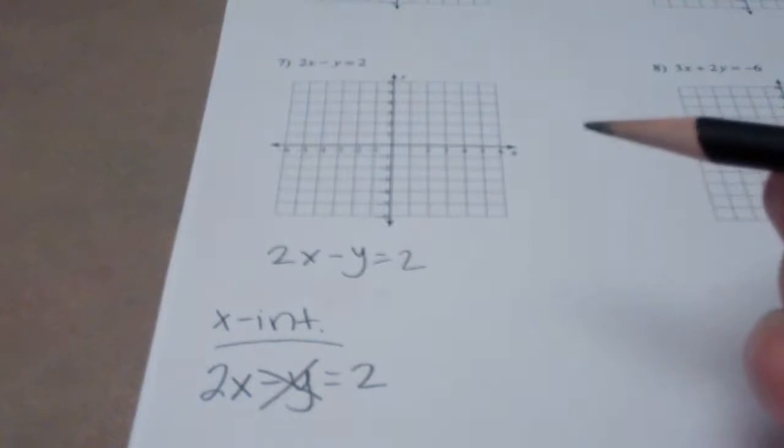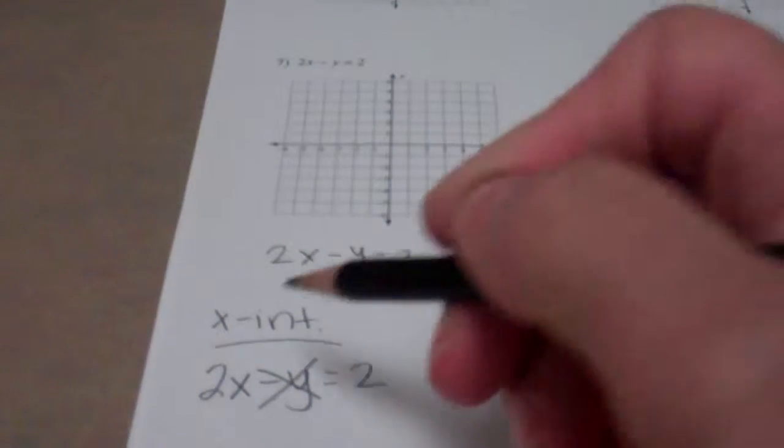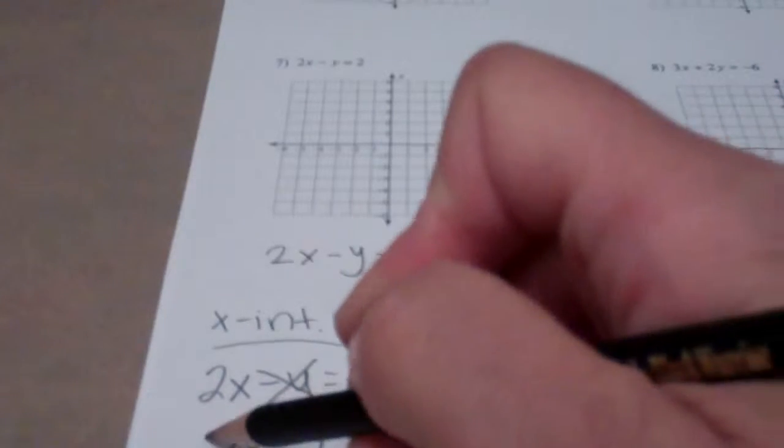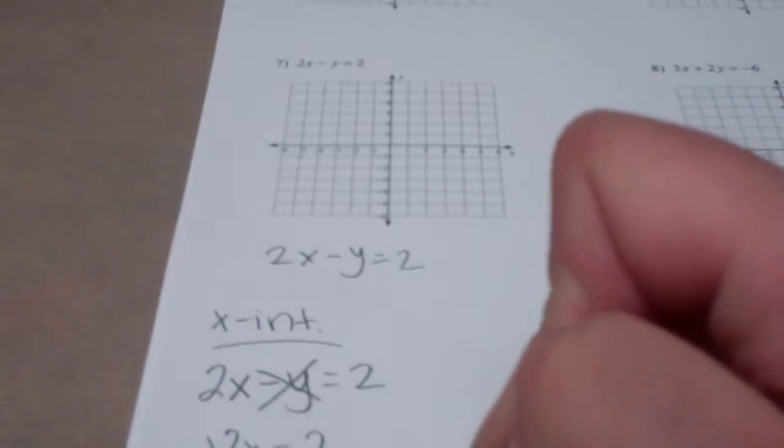In order to find what x is, I cross out the y term. 2x equals 2. Divide both sides by 2. x equals 1.